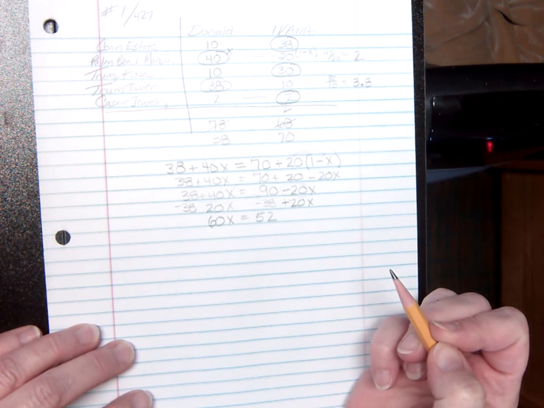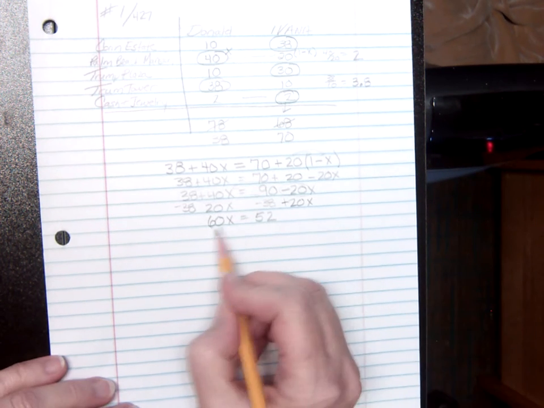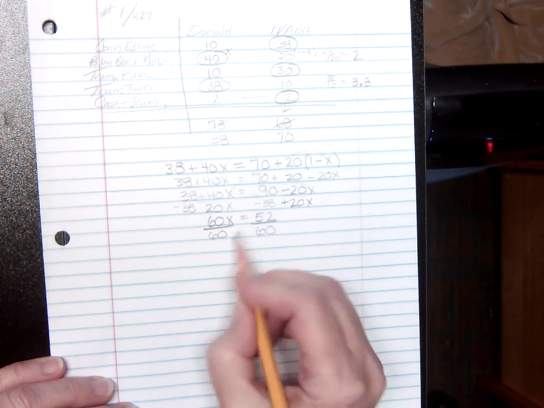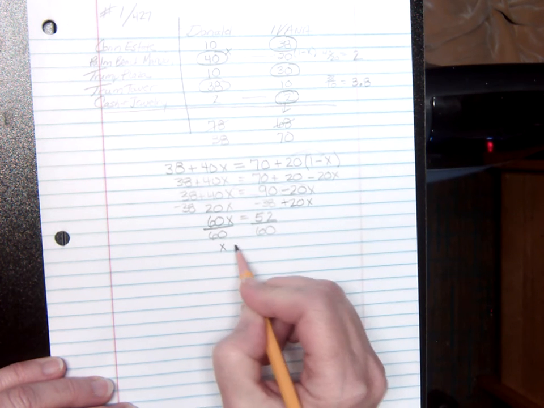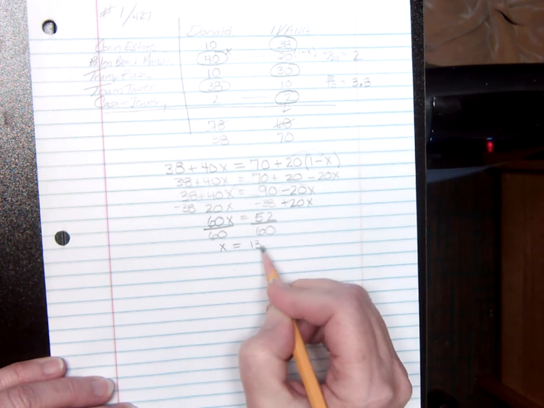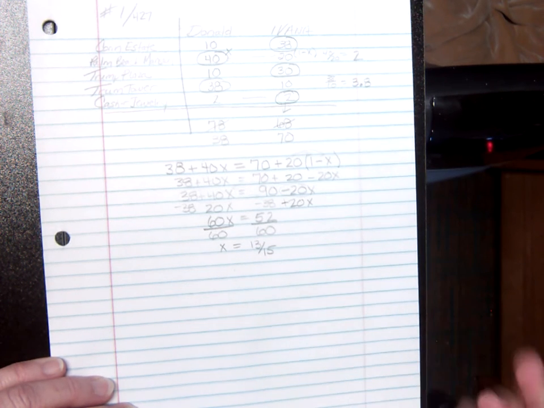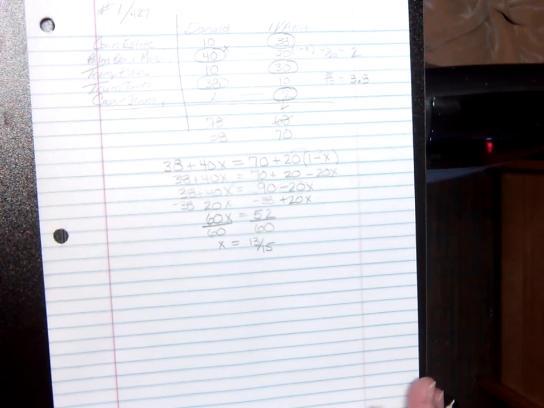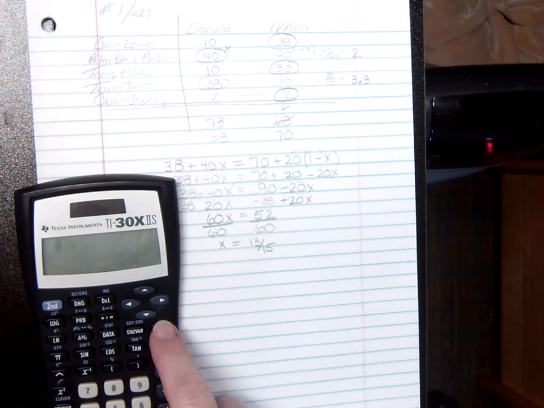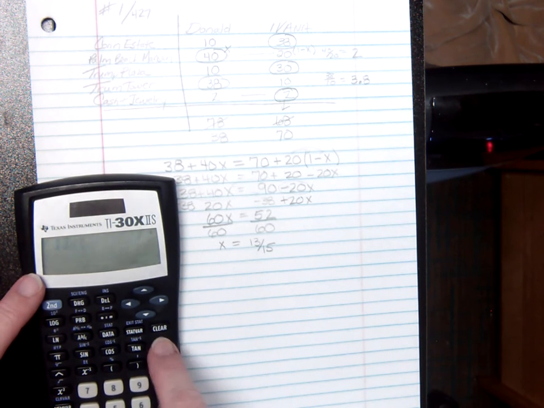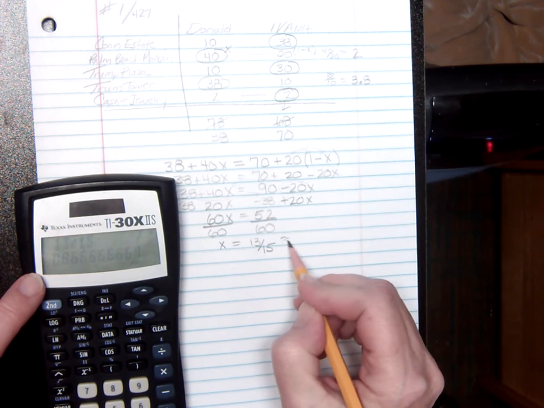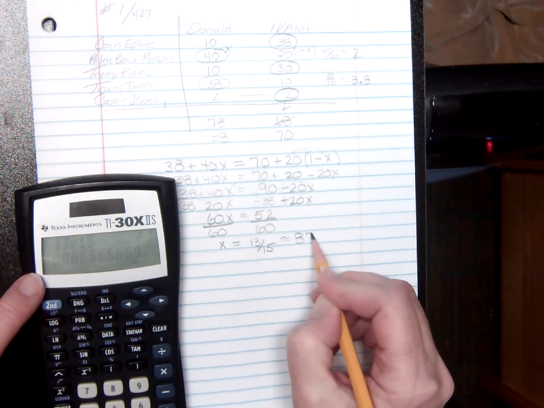So now I just have a single variable equation. So I just divide both sides by 60. And I notice that 4 will go into both of those numbers. And if I reduce this by 4, I will get 13/15. Now, before, in the example that we looked at in the book, I said it's always good to divide these two just to get an idea of what percentage that would be. And this would be approximately 87% if I round it.